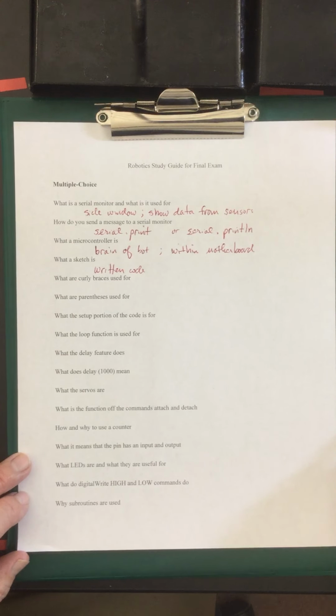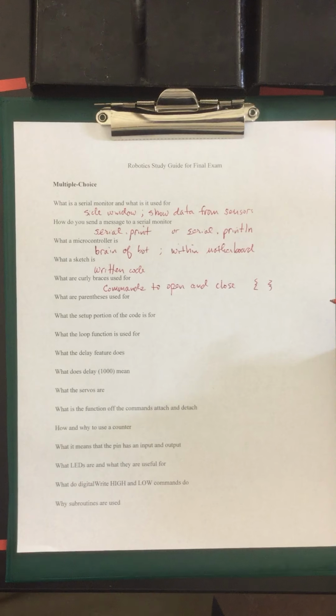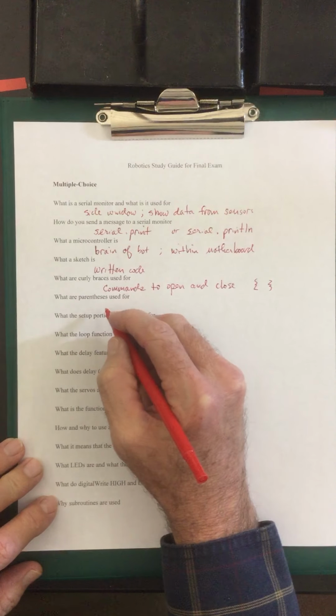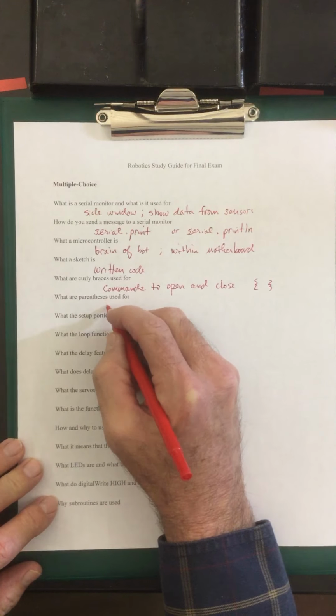Well, how about your parentheses? What do they do? These parentheses are used to contain numerical values. So you usually have a number on the inside of there, or sometimes it could be left blank. For example, your setup and your loop, we don't want to have numerical values for those.